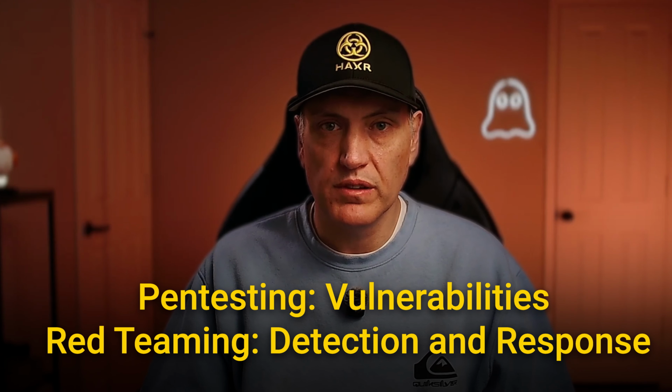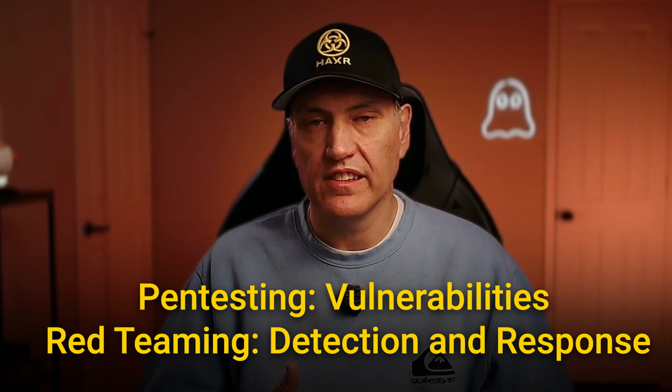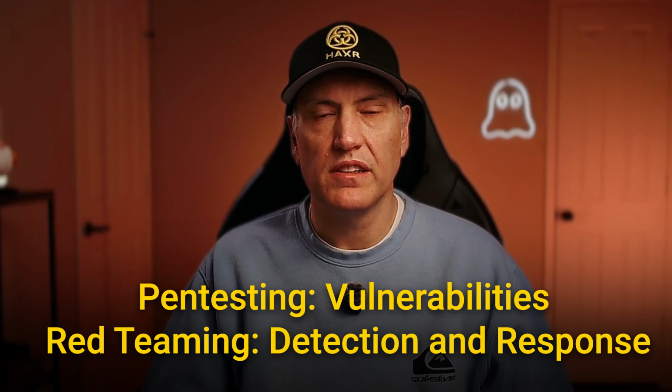Red teaming tells you whether you'd actually catch a real attacker. Two totally different questions. And if you're in a job interview and someone asks you about the difference, this is where you start. You say, pen testing is about finding vulnerabilities. Red teaming is about testing detection and response. That alone shows you understand the fundamentals.